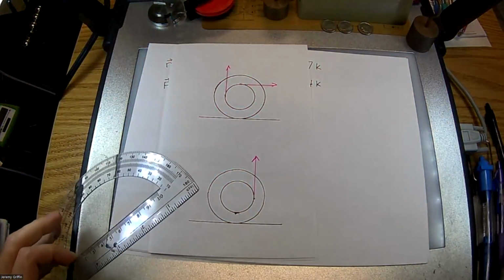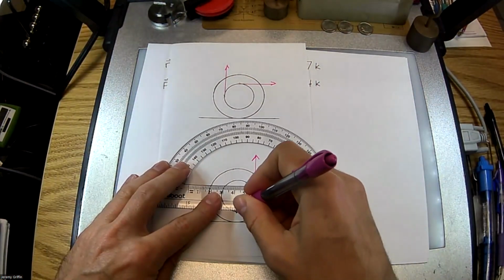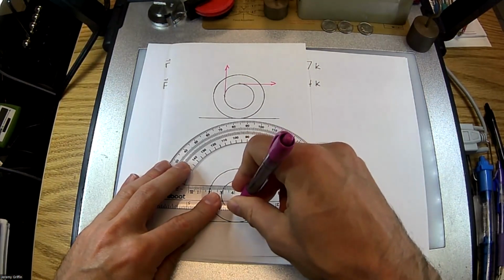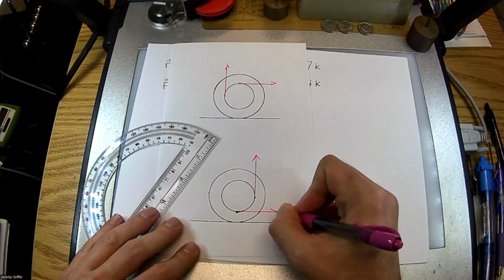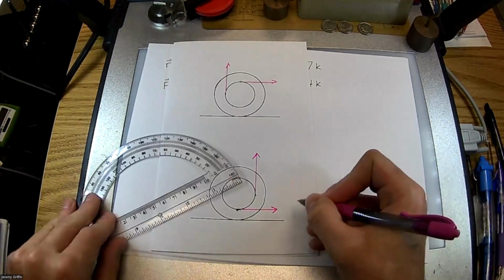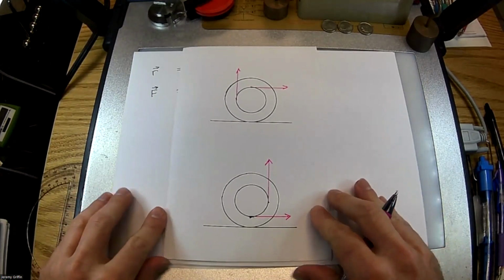Now, you guys ready for the tricky question? Maybe only half of you get this and half miss it. I don't know, I'm just guessing, but we're gonna find out. What if I pull in this direction? So here's the tension force. This is the tricky question that a lot of students get stumped on.